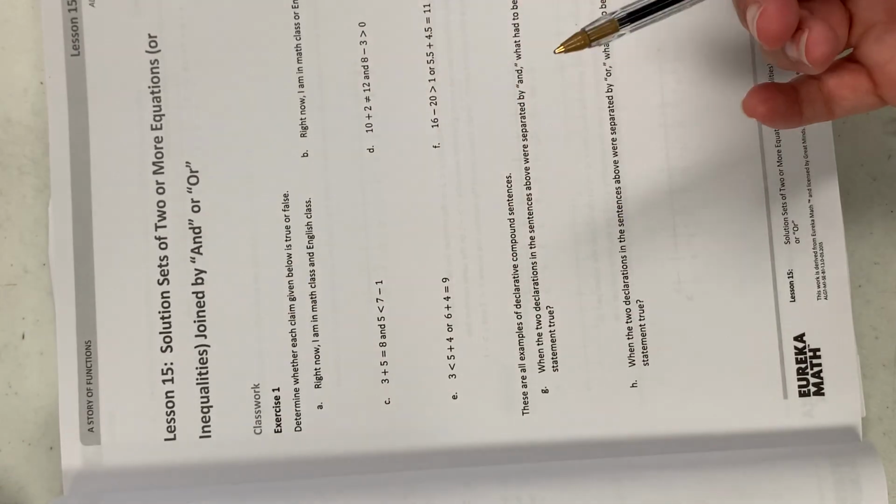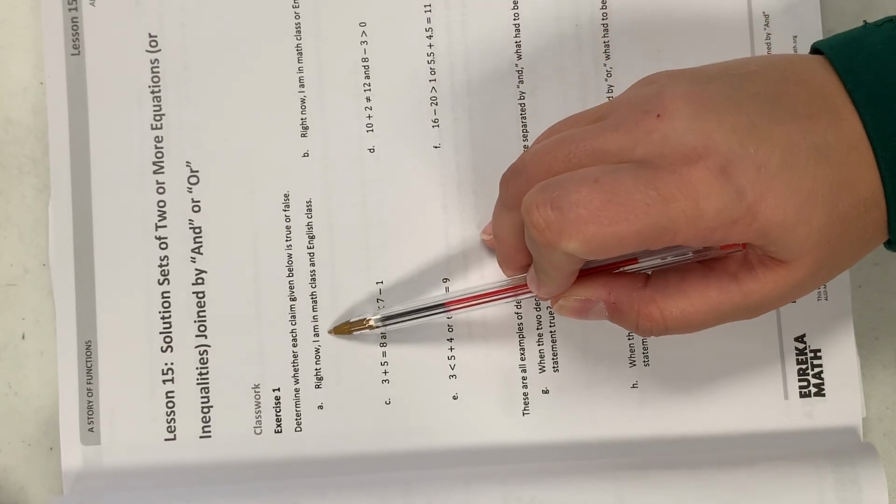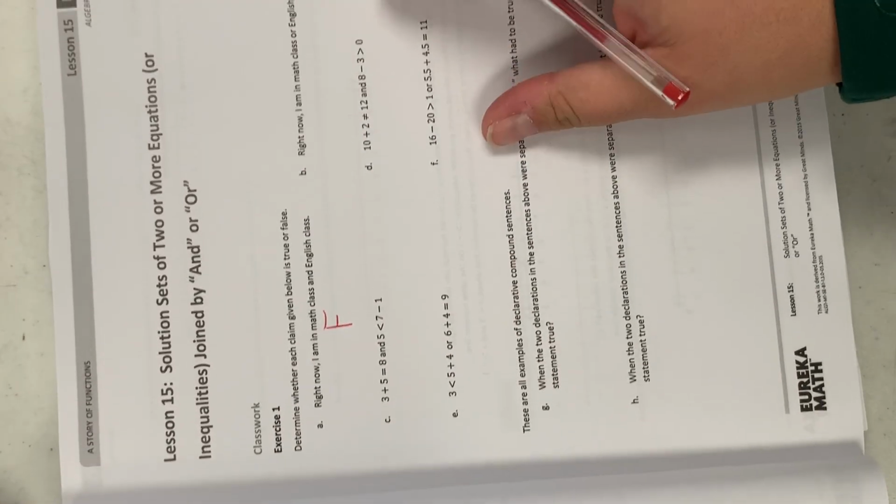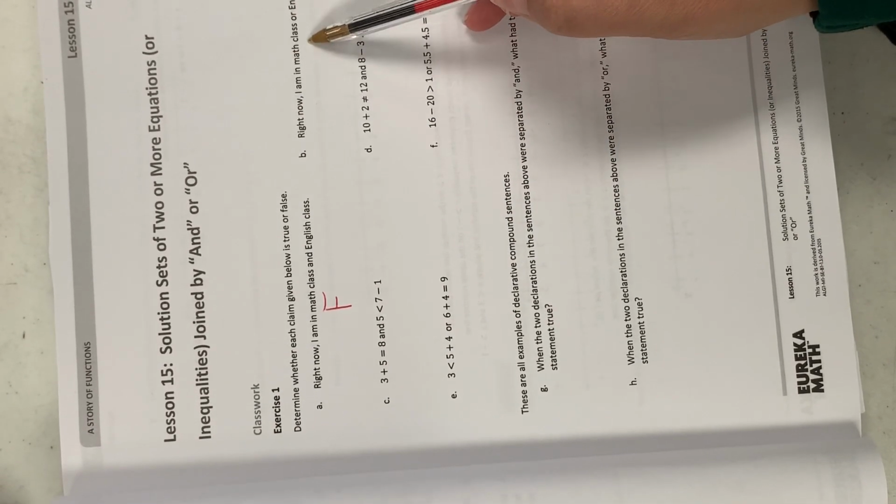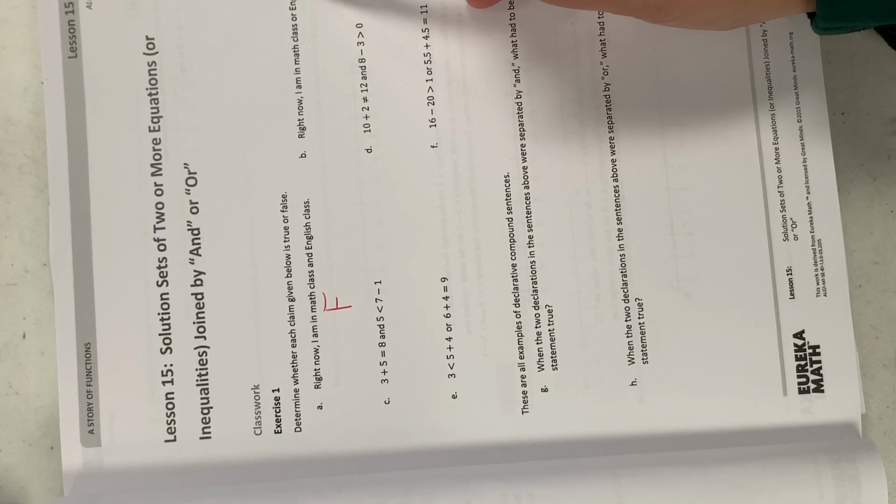Okay, so looking at these statements, we decided, are they true or are they false? A: Right now I'm in math class and English class. Okay, so y'all say false. Okay. B: Right now I am in math class or English class. Okay.